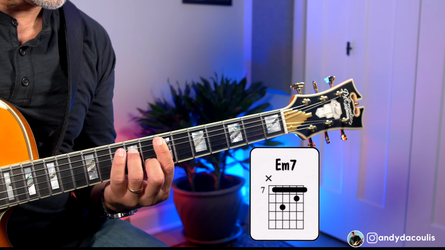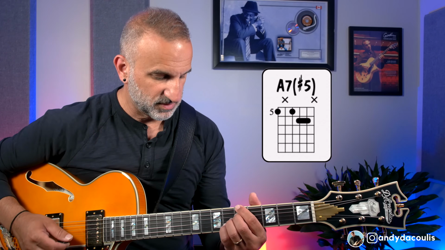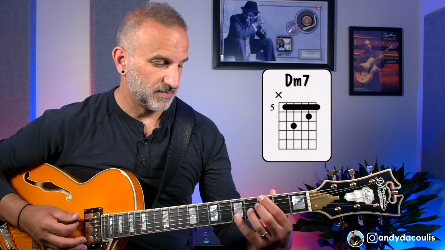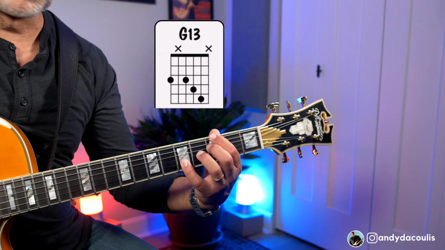and then the progression moves to 3, 6, 2, 5. So in the key of C, the 3 is E minor 7. The 6 is A. I'm choosing to play it as an A7 because this is kind of a turnaround. D minor 7, the 2. G7, the 5. So those chords sound.